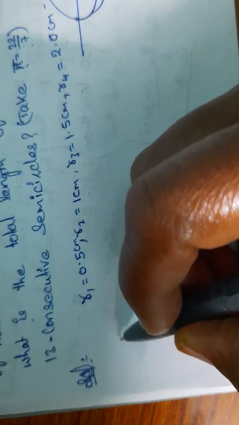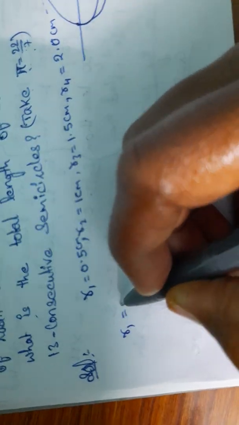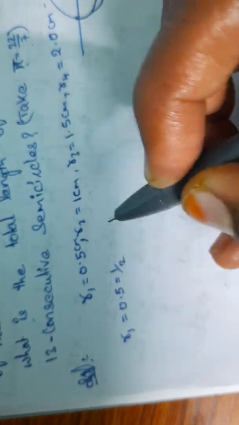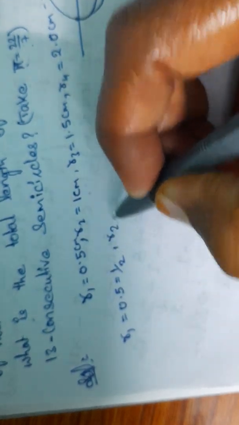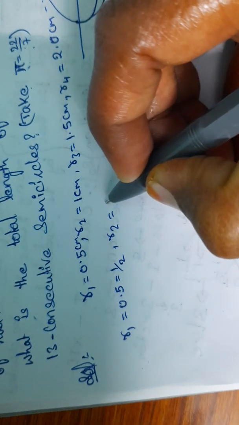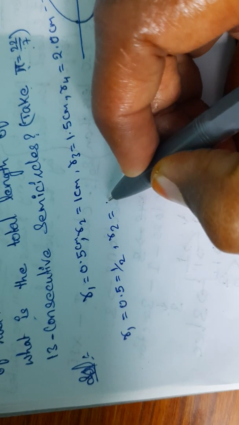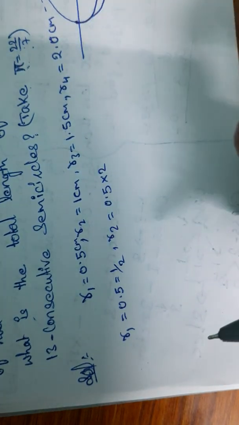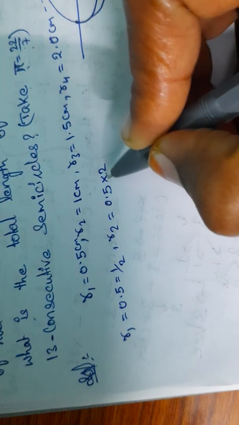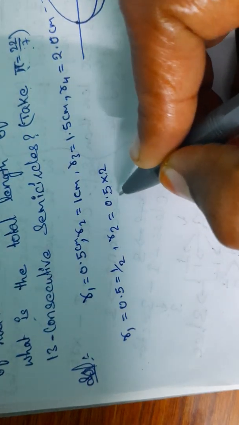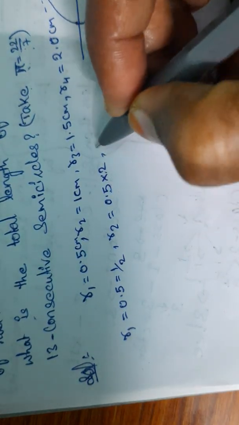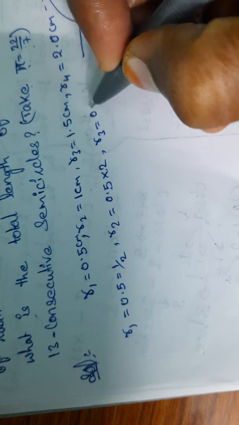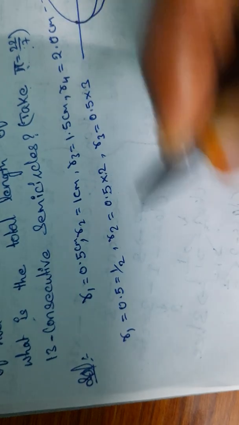So how can we assume this? R1 is equal to 0.5, that is half, right? So R2 is equal to 0.5 into 2. Yes, if I multiply, 5 2s are 10, 1 centimeter I get. Again R3 is equal to 0.5 into 3, that is the multiple of 0.5.